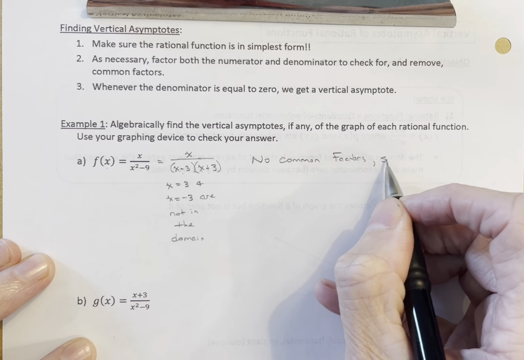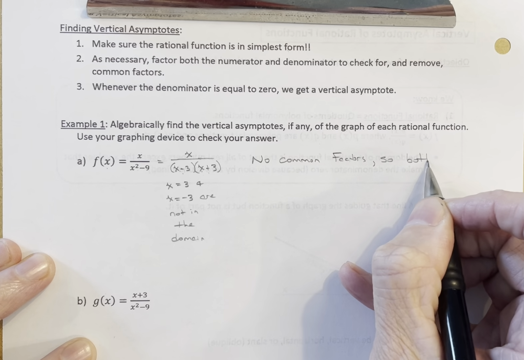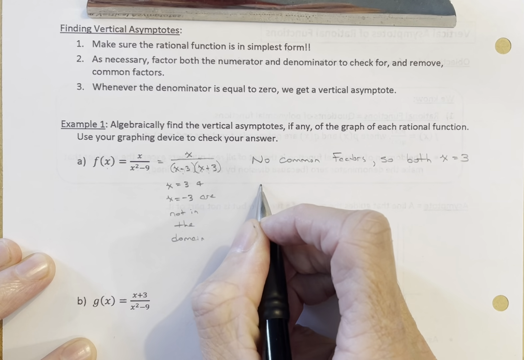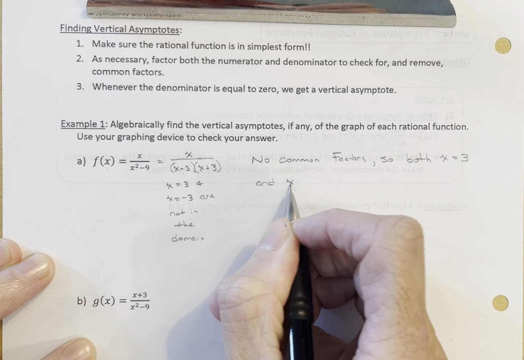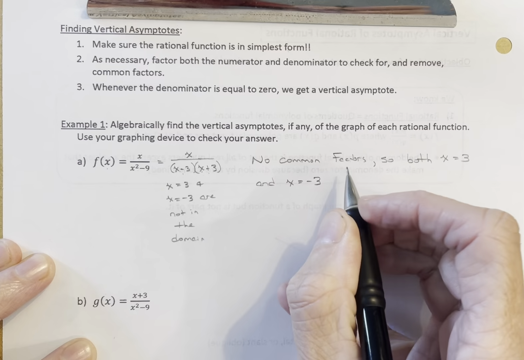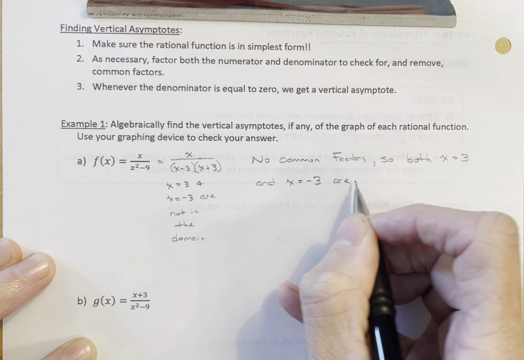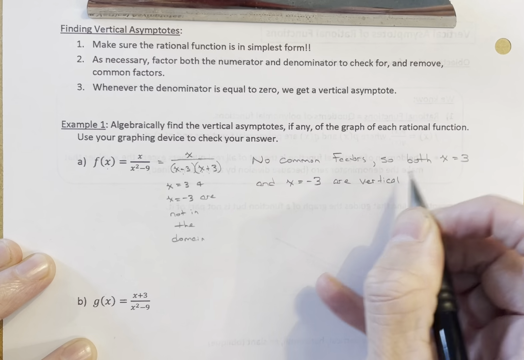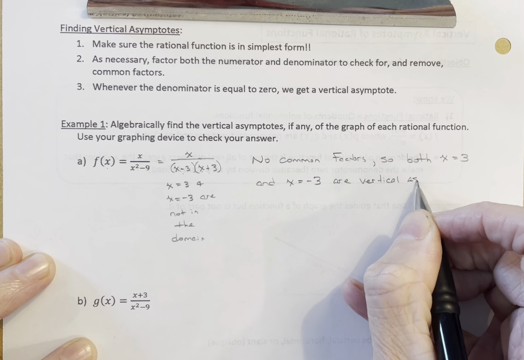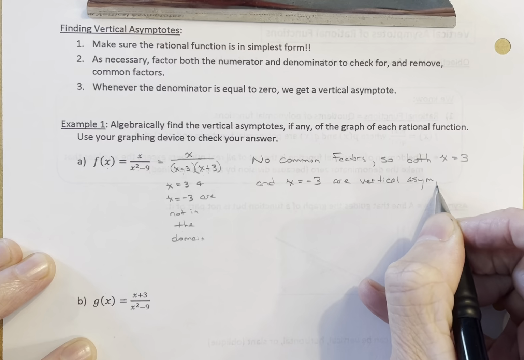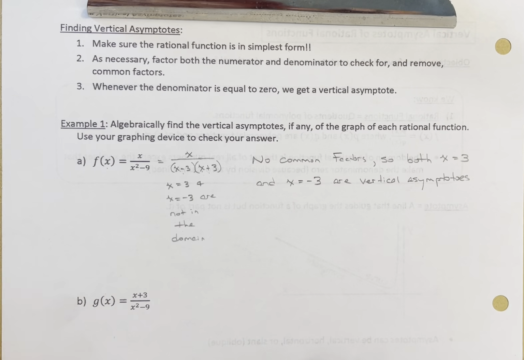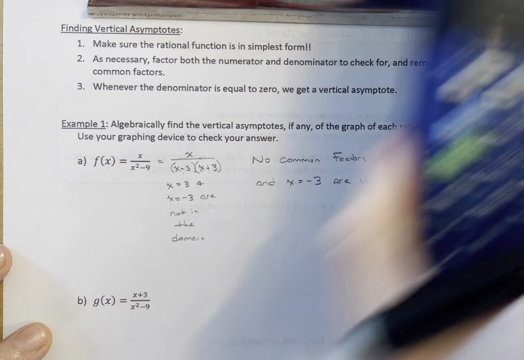So both x equals positive 3 and x equals negative 3 are vertical asymptotes. I've got to work on my spelling for asymptotes. A-S-Y-M-P-T-O-T-E-S. Both of those are vertical asymptotes. Let's take a look.